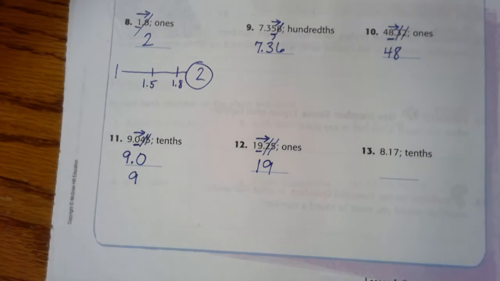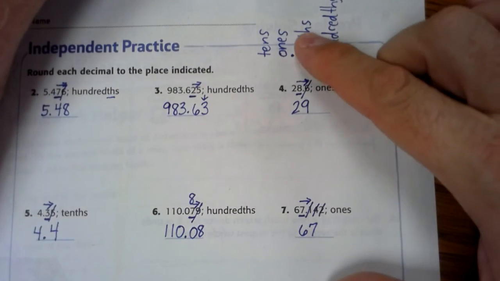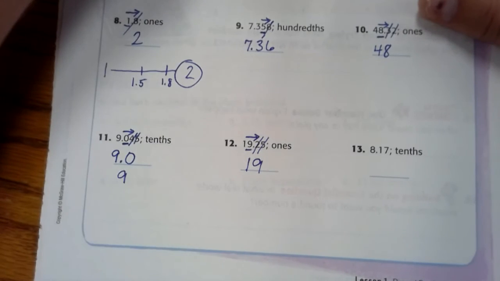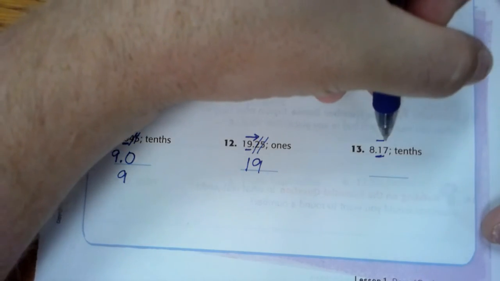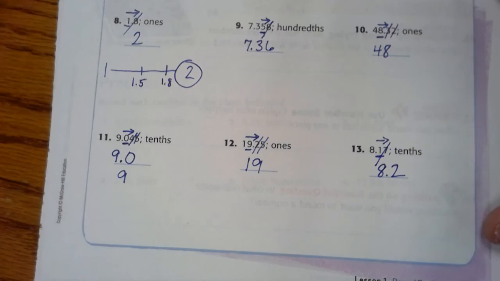And then last but certainly not least, we have 8 and 17 hundredths to the nearest tenths. So we go up here, we say tenths. Well, it's one space to the right of the decimal. So we're going to be at the nearest tenths, which is right here. We look at the number to the right. We say, hey, that's 5 or more. It means we're going to raise this 1 to a 2, and we're going to drop that off. So it's going to be 8.2 for our decimal.